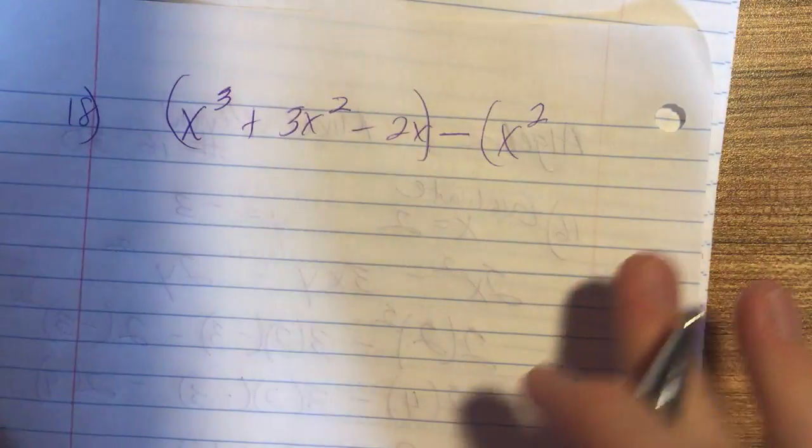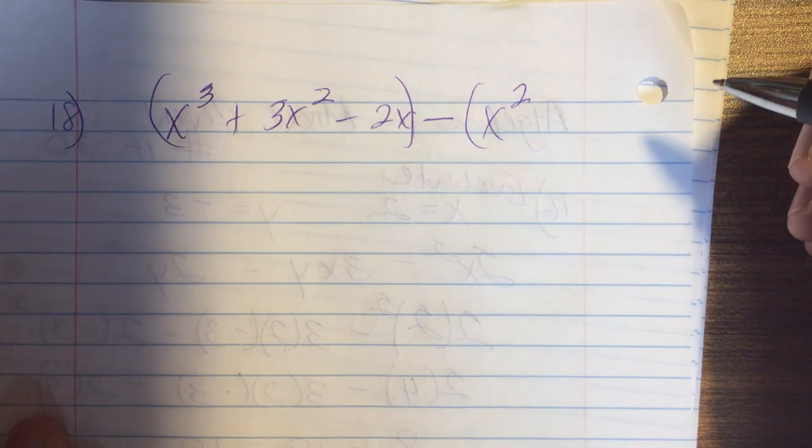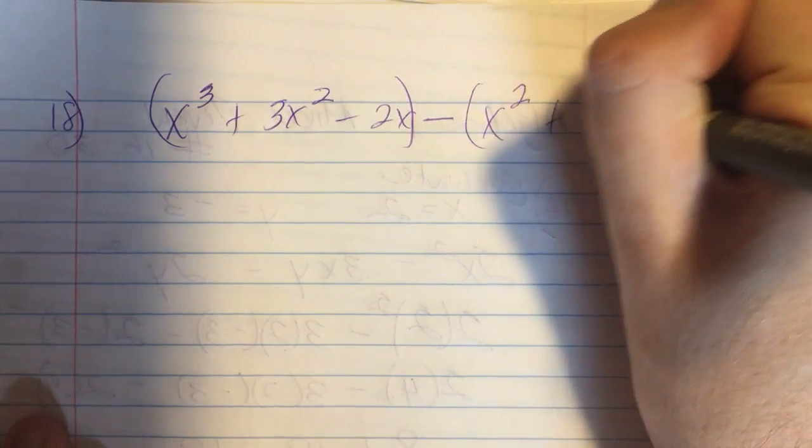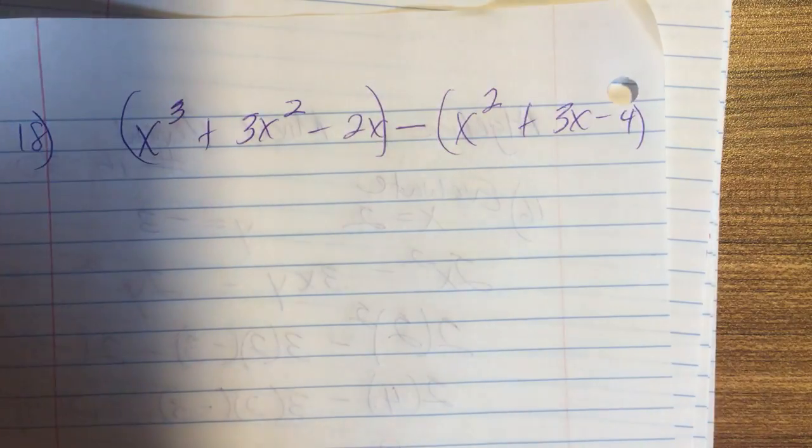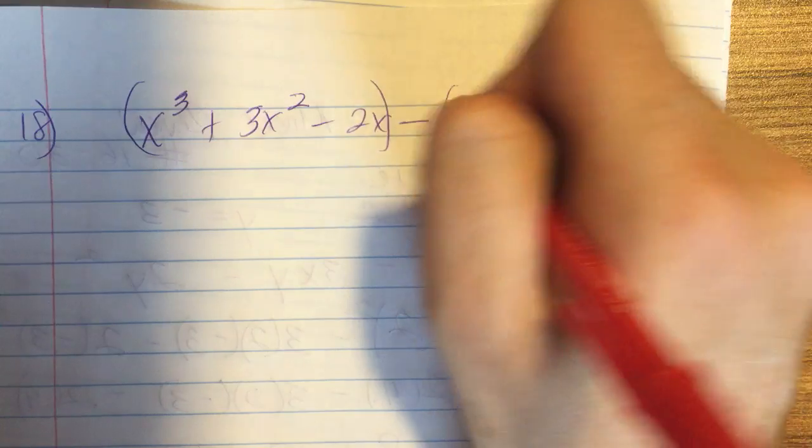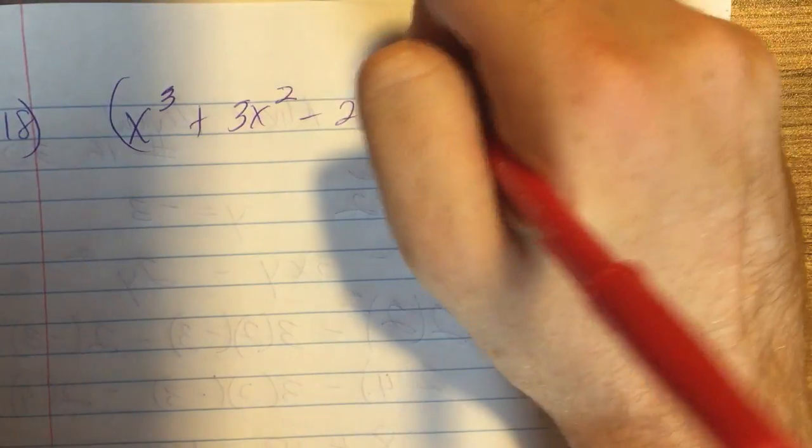which is x squared plus 3x minus 4. Important that you remember that you have to distribute that minus sign to all the terms after it in parentheses.